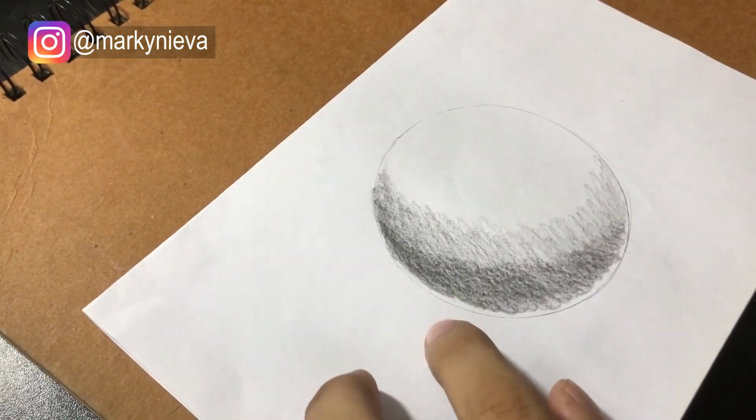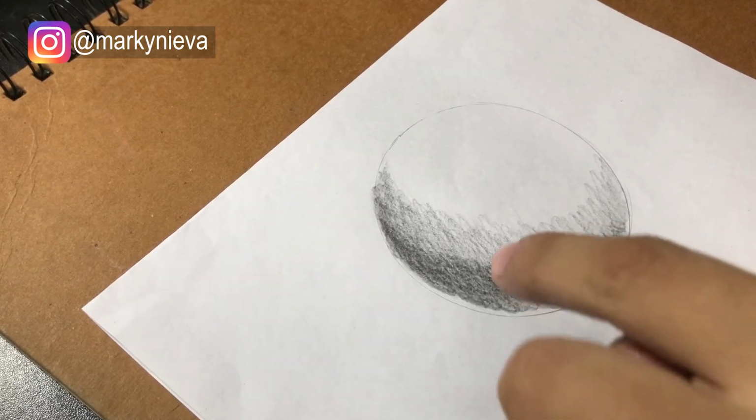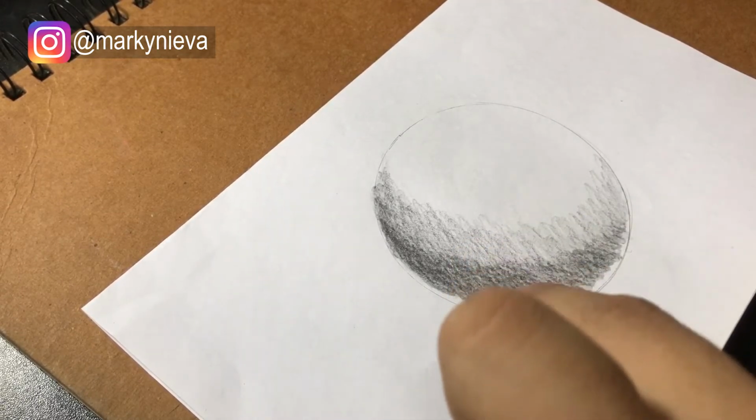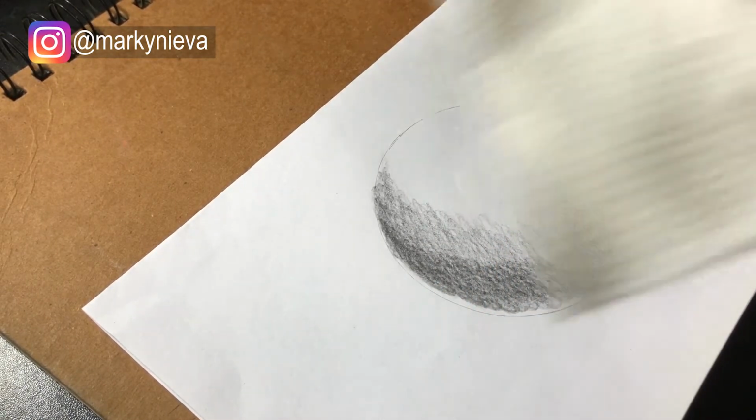Now, tapos na yung pag-render natin ng value. Medyo may buhay na yung flat circle kanina. Next, we're going to work on how to make it smooth, the transition of the tonal value. We're going to blend it with tissue paper.